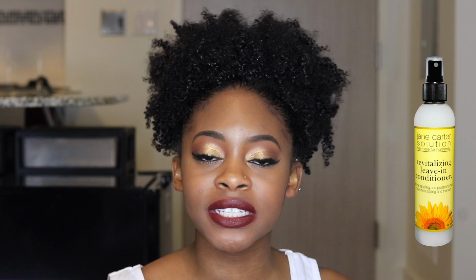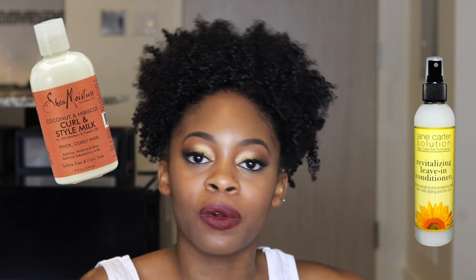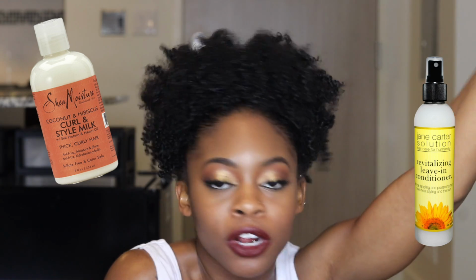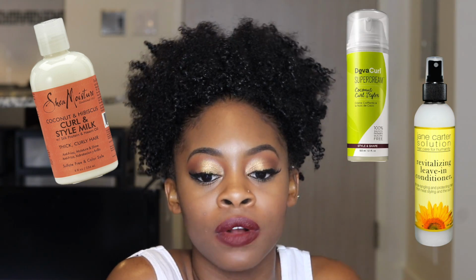You can use a light leave-in conditioner and then a light styler on top. You can use something like the Jane Carter Miraculizing Spray as your leave-in first, and then a light styler like the Shea Moisture Coconut Curl Milk, or the Diva Curl Super Cream Coconut Styler. That way you have your leave-in and your styler, but it's not weighing down your low porosity, low density hair.